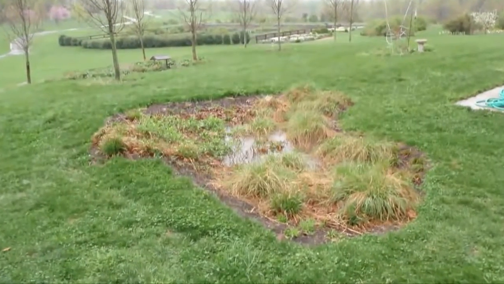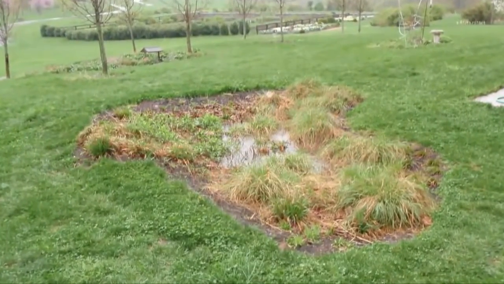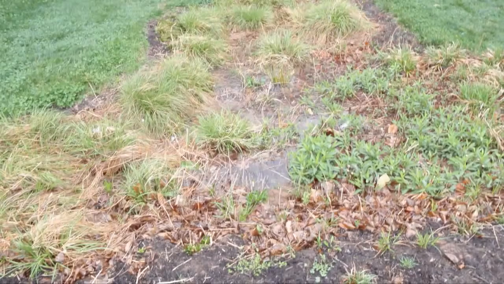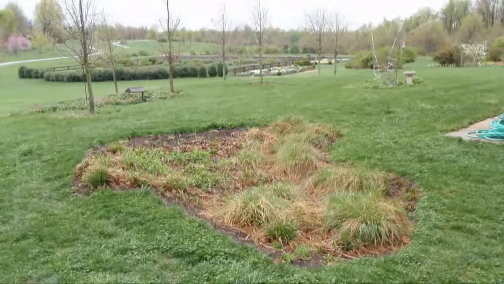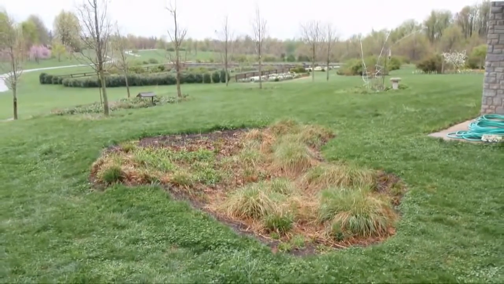This is a photo of a rain garden installed at the University of Kentucky Arboretum in Lexington shortly after a storm that produced an inch of rain. This is the same rain garden several hours later. You can see how almost all the captured water has disappeared because it soaked into the soil.